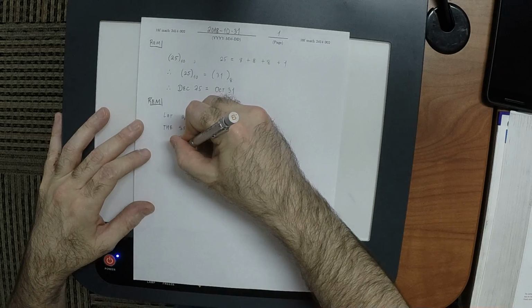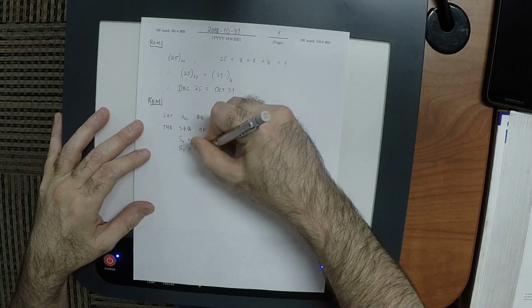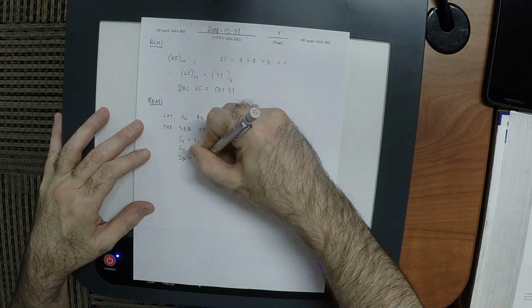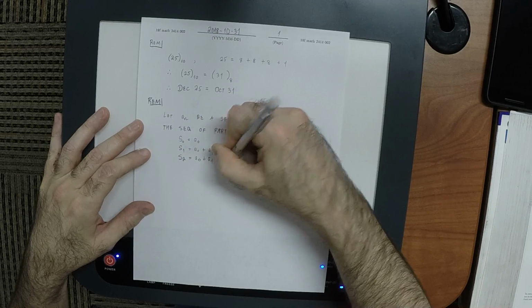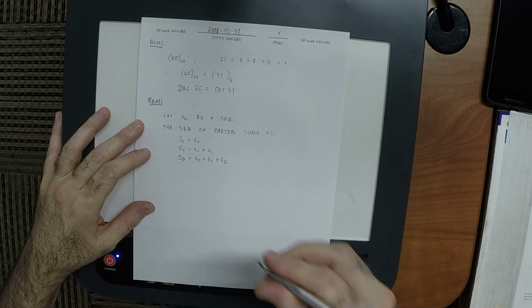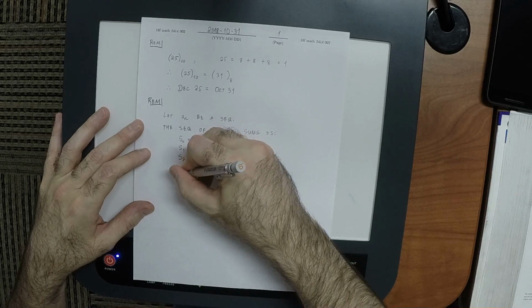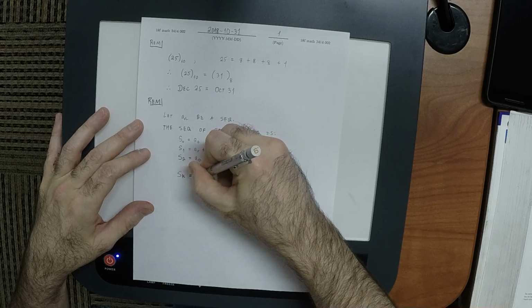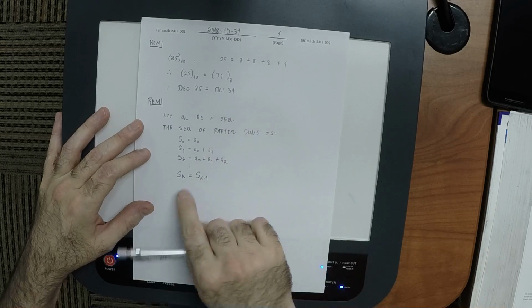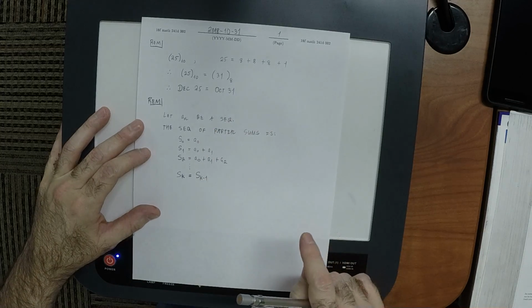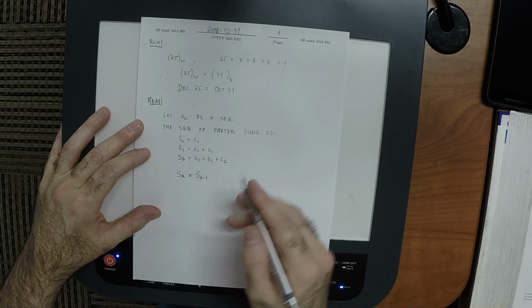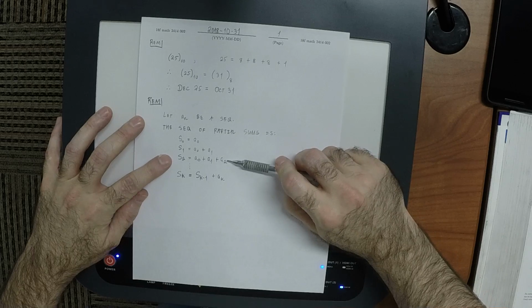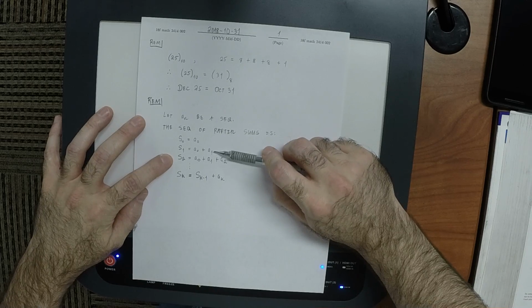And then S1 will be A0 plus A1. And then S2 will be A0 plus A1 plus A2, all the way down the line, generally speaking. As we mentioned last time, that means that S_k you could write like this: that's the previous one, the one that came before it, and then you add A_k. Look, S2, for example, is S1 plus A2.